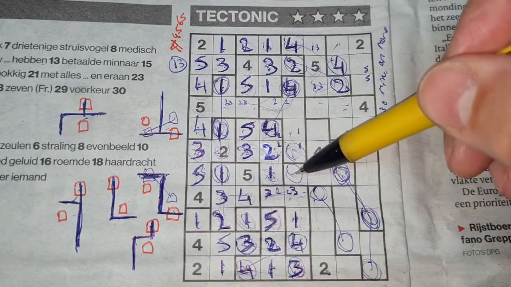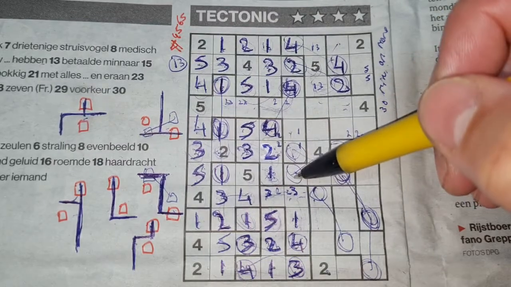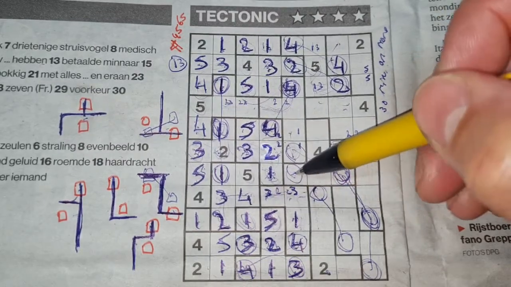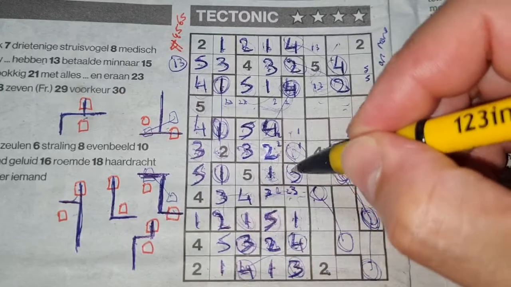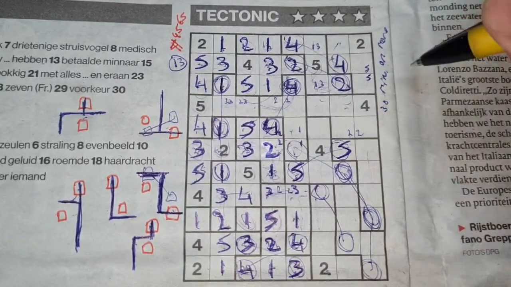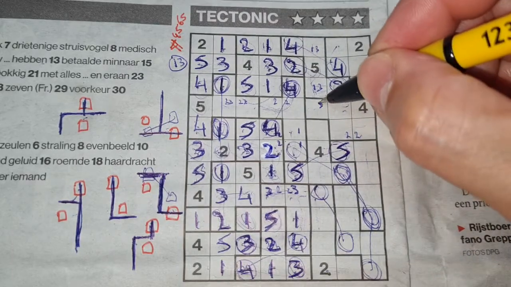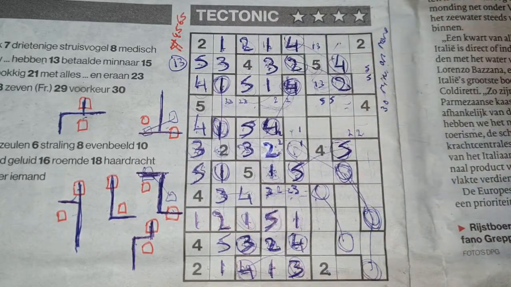Okay, I think this box should be a 5 because it can't be 1. Can it be 2? Can it be a 3? We have a double 3 there. Can it be a 4? Yes, definitely a 5. And this box is connected with that box, should be also a 5. These 2 boxes can be a 5, so the 5 could be here, could be there.